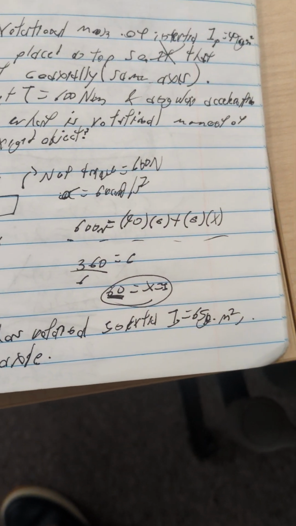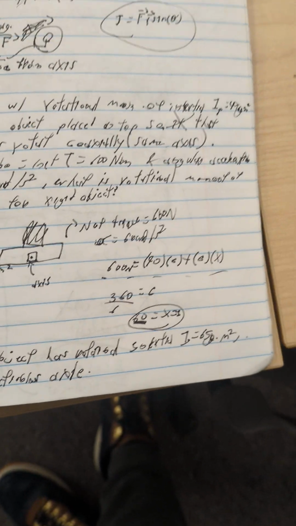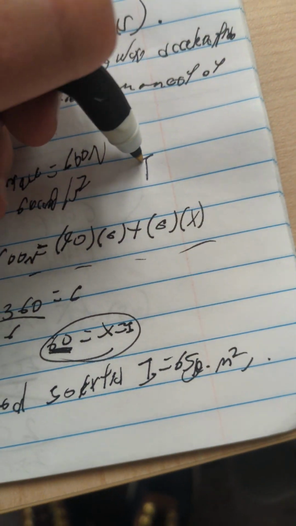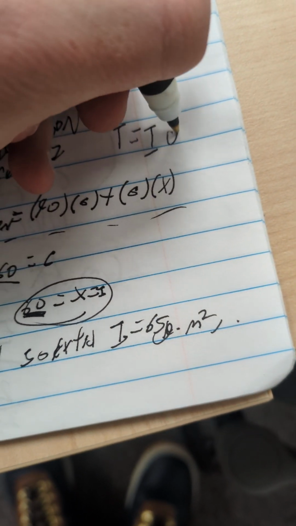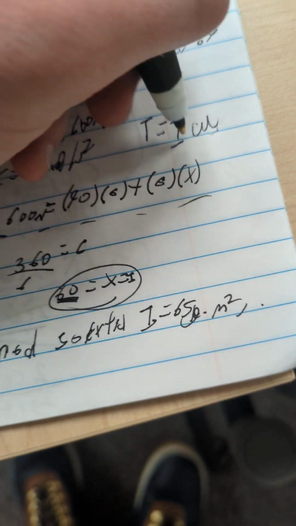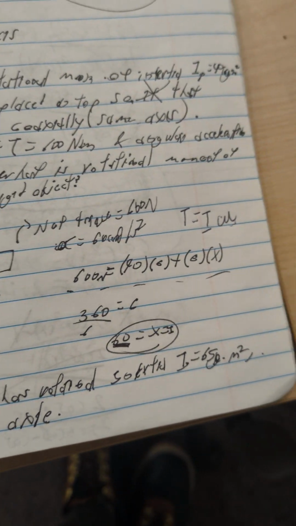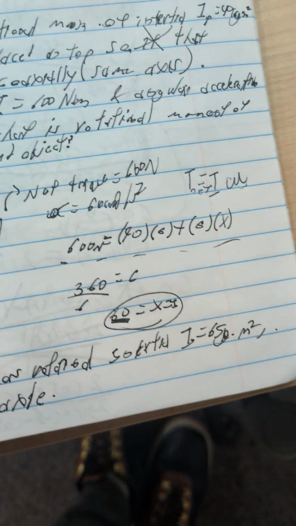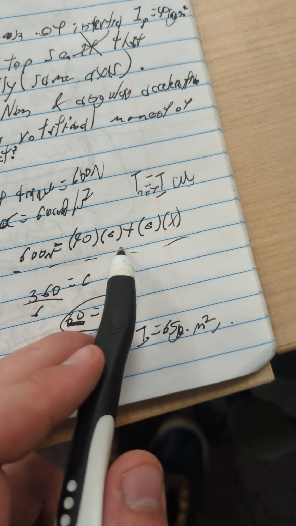More or less when you're messing with angular acceleration and moment of inertia, the equation works a bit differently. Torque is equal to the moment of inertia times the angular acceleration. So I pretty much said if this is net torque, 600 newtons, it's 40 of moment of inertia times 6 radians per second squared.